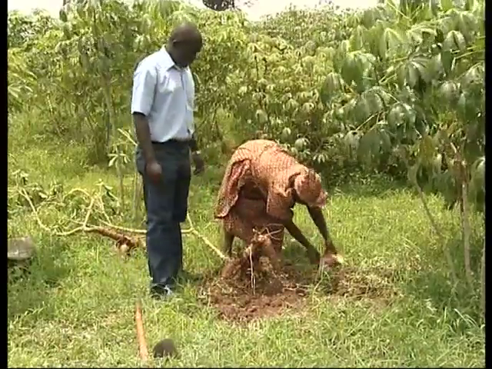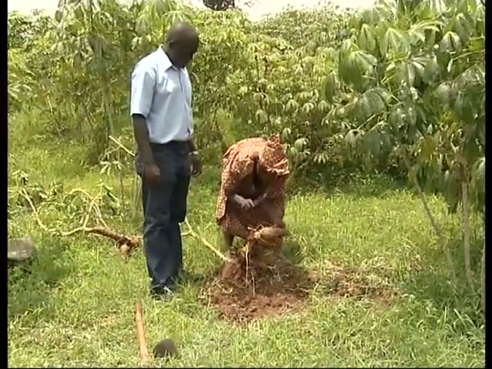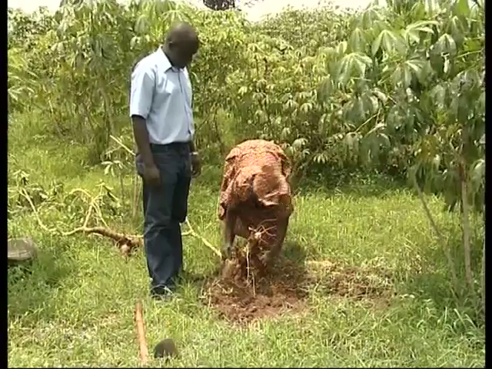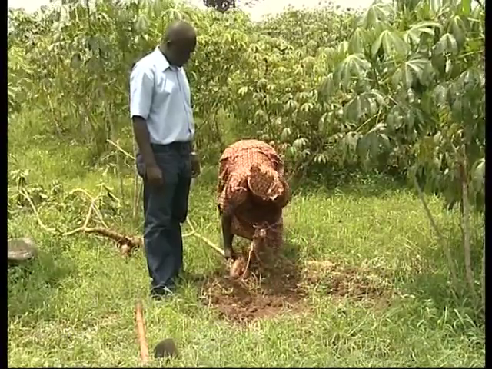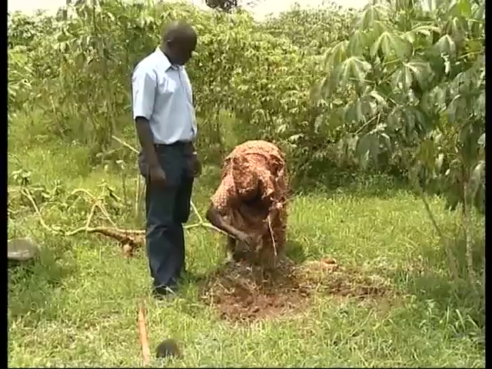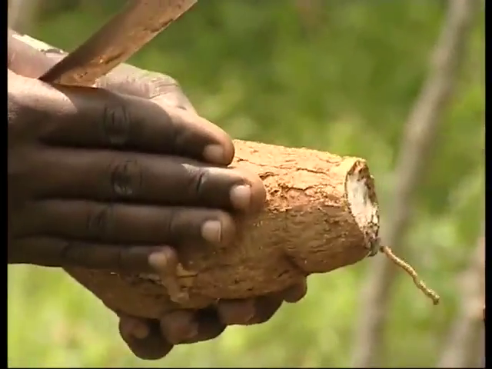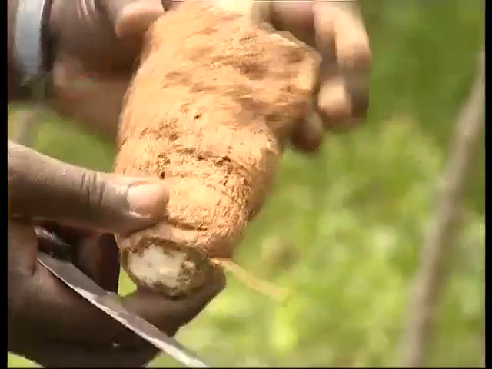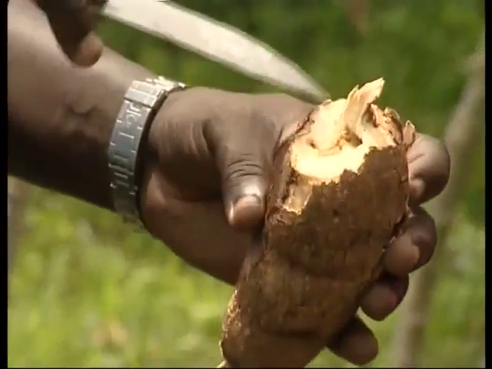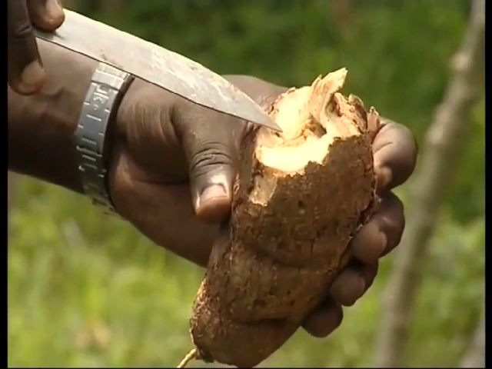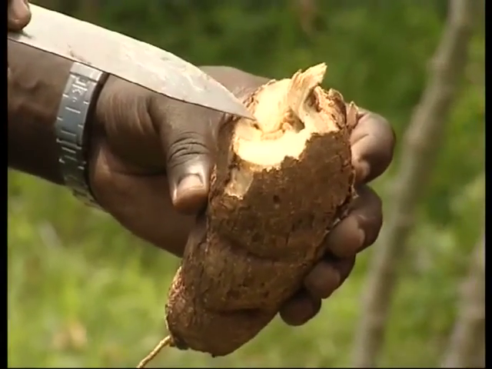You can see the signs on the roots. First of all, the shape of the root is not the same. It is twisted, but it shrinks, becomes small. But the most obvious sign is when you look inside the white part of the root. That is what you normally eat.